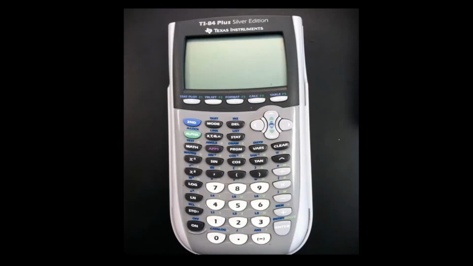Now this is a picture of the calculator I'm talking about. It's called a TI-84 Plus Silver. All the TI graphing calculators are fairly similar. They're far more than you need, and I'm not kidding. They're way more complicated. I don't know how to use a lot of these functions on this calculator.